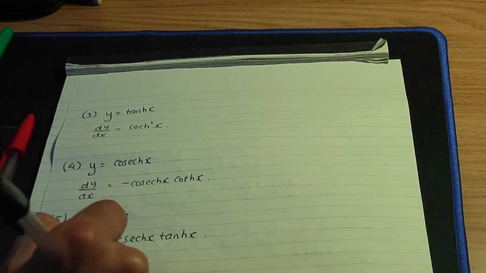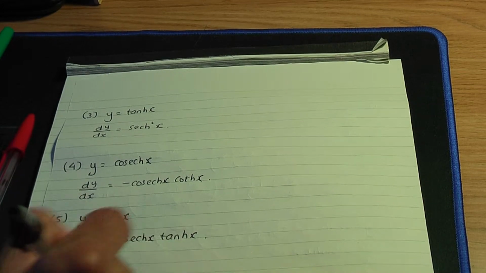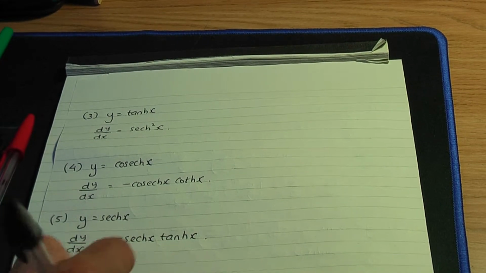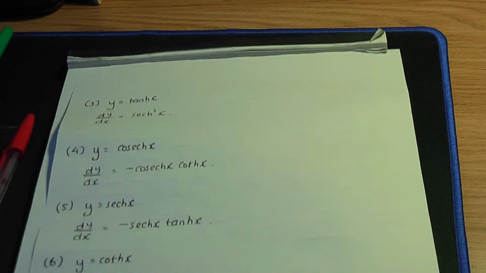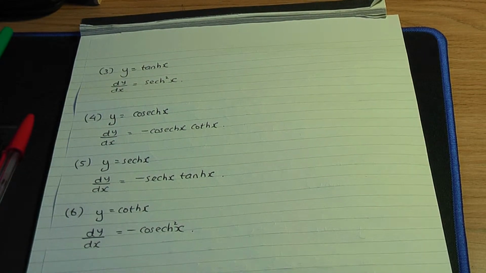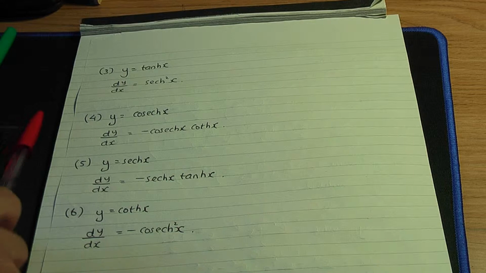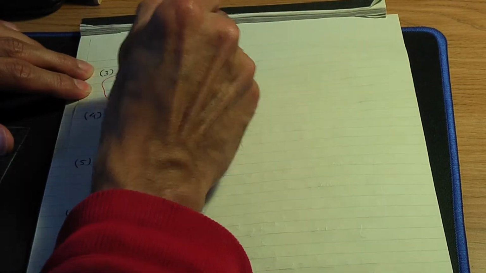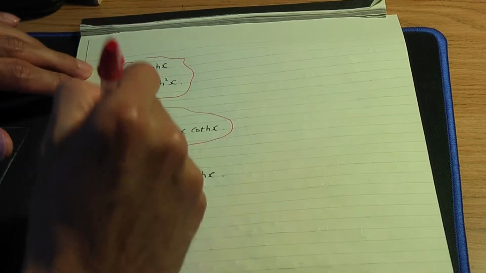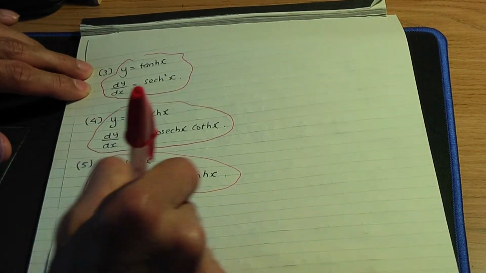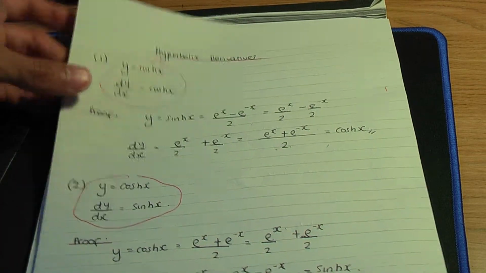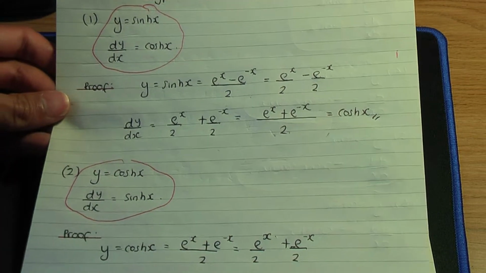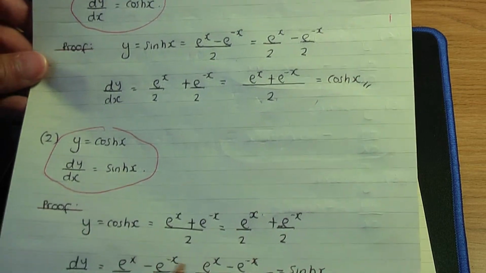Number 6, if y equals hyperbolic cot x, dy over dx is minus hyperbolic cosec squared x. Okay. So these are the derivatives, so if you want, you can box them or you can highlight them. So these are the derivatives of the hyperbolic functions. And you can prove these derivatives again by differentiating the definitions.